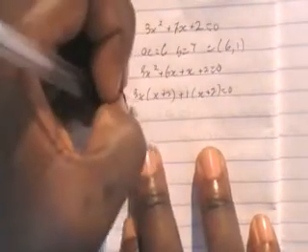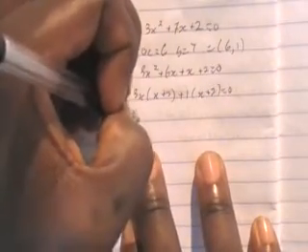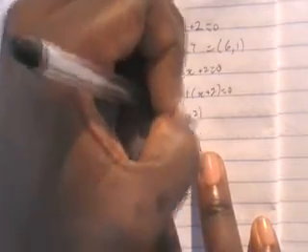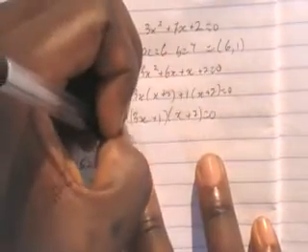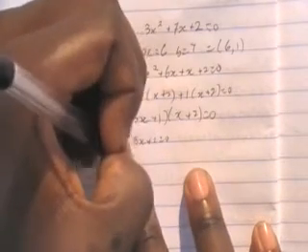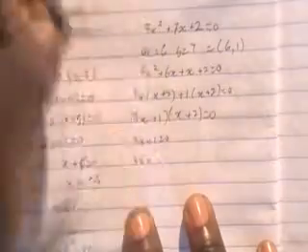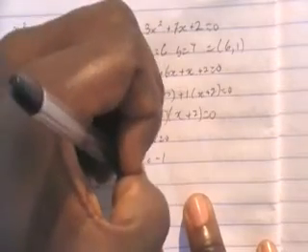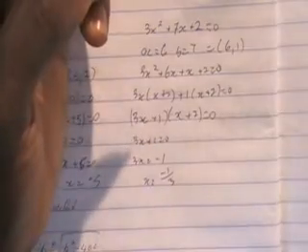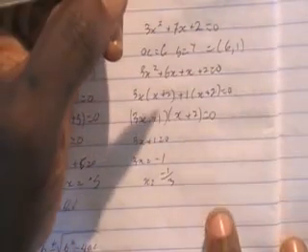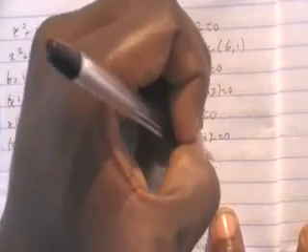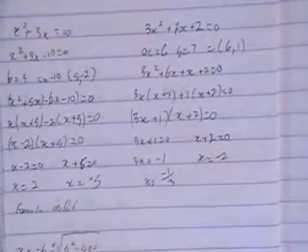And then 3x plus 1, x plus 2 is equal to 0. So the first bracket must be equal to 0, so 3x plus 1 equal to 0. 3x is equal to minus 1, we take over the 1. x is equal to minus 1 divided by 3. And then we have x plus 2 is equal to 0. x is equal to minus 2. Simple as that.